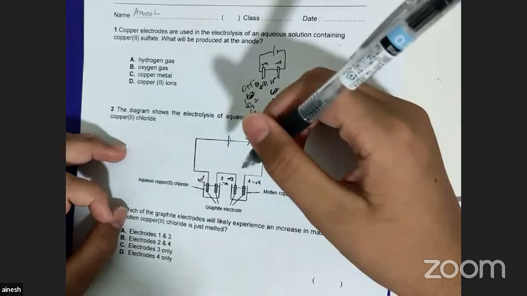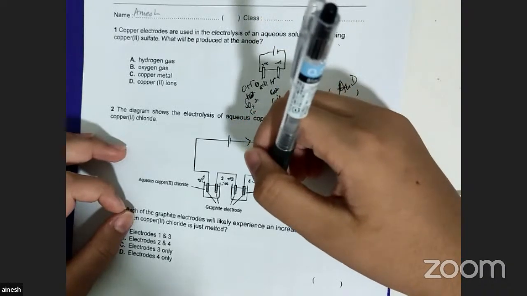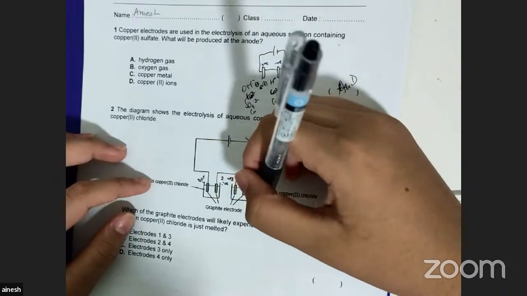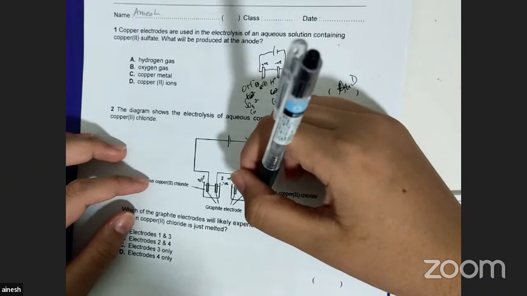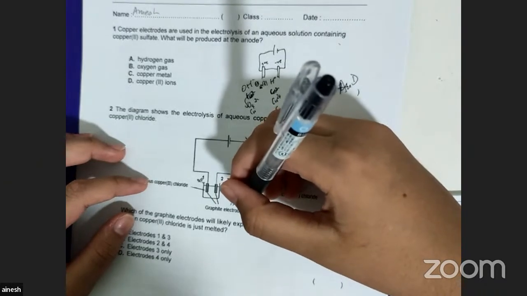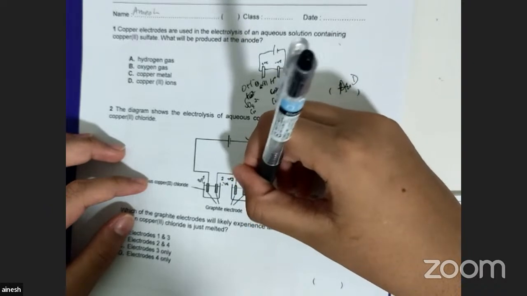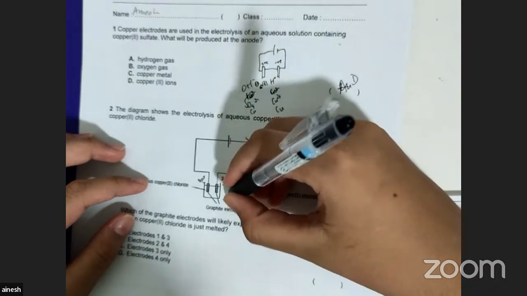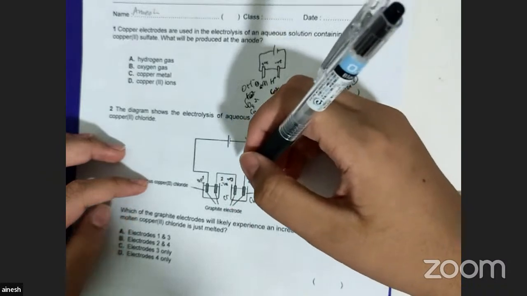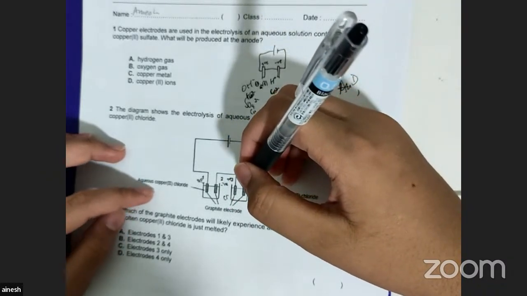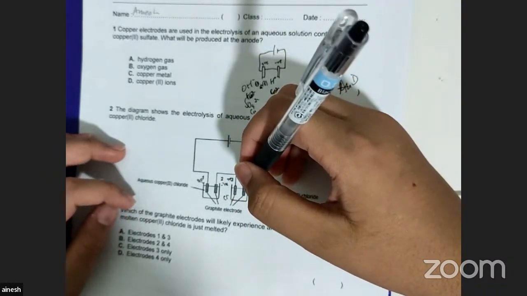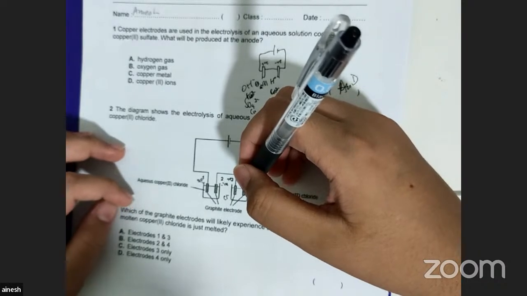Quickly write down the candidates. No more candidates for those guys. Just to confirm. Yeah.